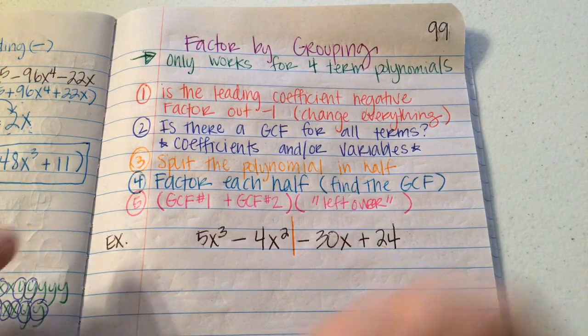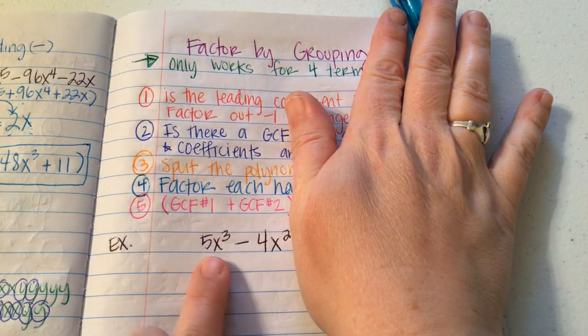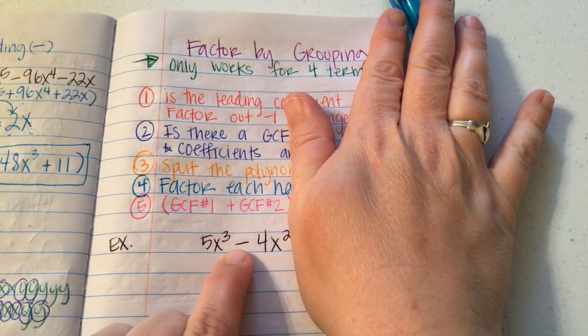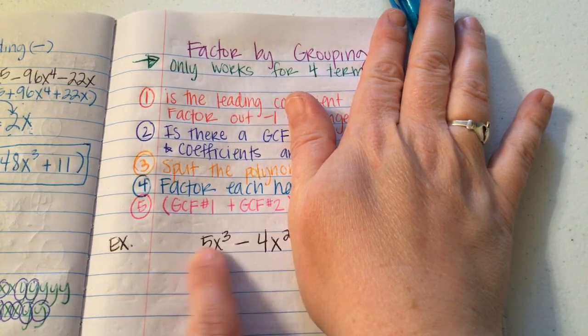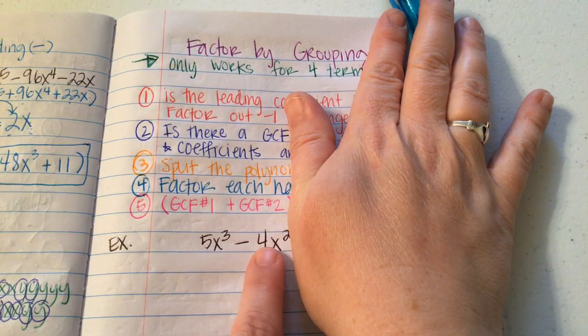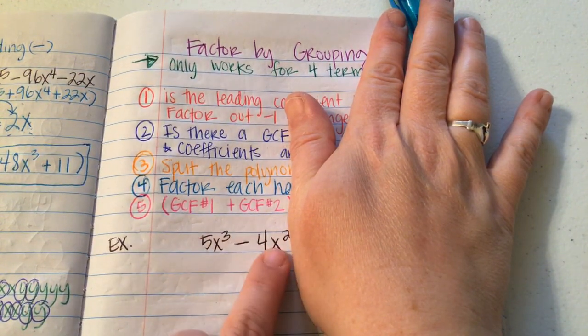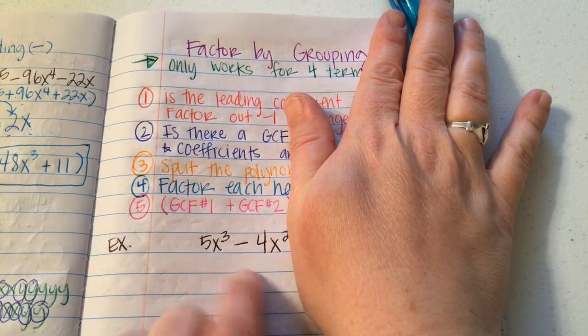Step 4 is to factor each half. So I'm going to look at the front half. What do 5x to the third minus 4x squared, what is the GCF of this binomial? Well, the coefficients don't share anything. They can't both be divided. It's 1. But they do have at least 2 x's.